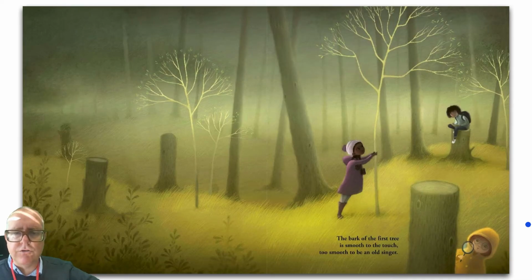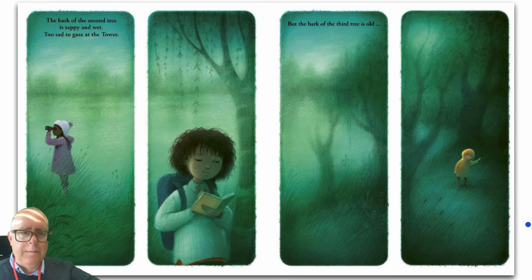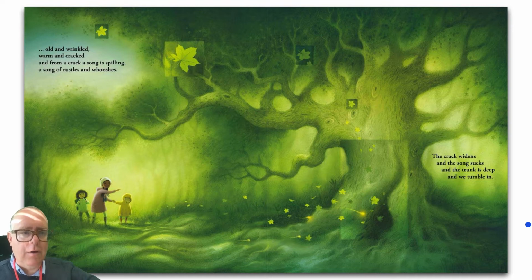The bark of the first tree is smooth to the touch, too smooth to be an old singer. The bark of the second tree is sappy and wet, too sad to gaze at the tower. But the bark of the third tree is old and wrinkled, warm and cracked, and from a crack a song is spilling, a song of rustles and whooshes. The crack widens and the song sucks, and the trunk is deep, and we tumble in.